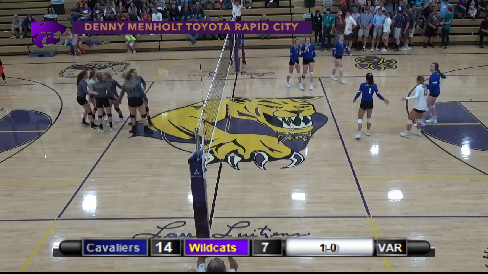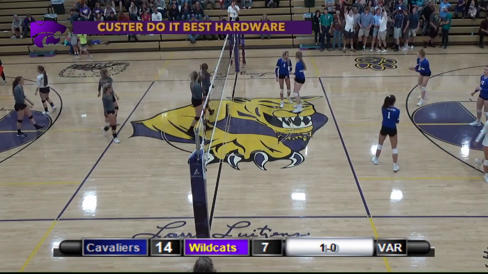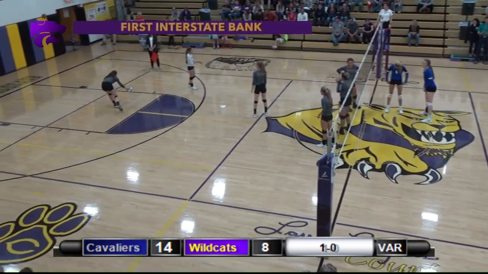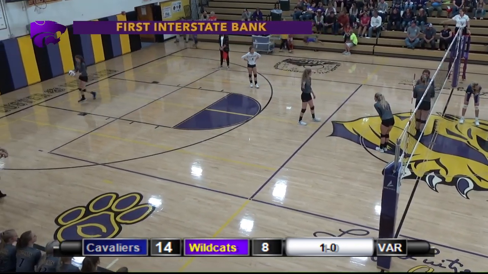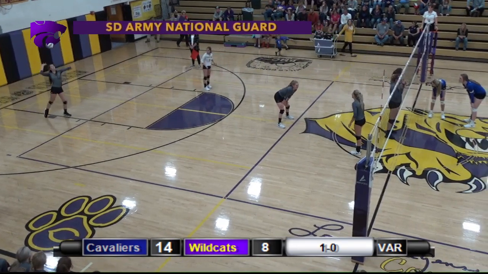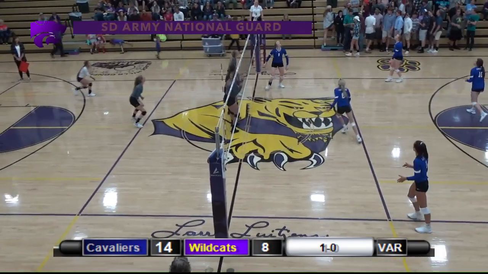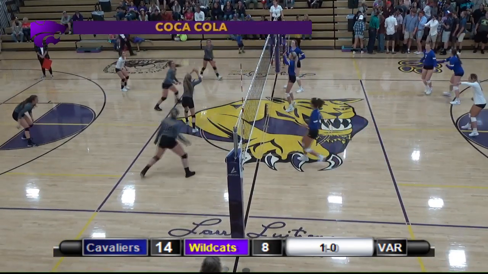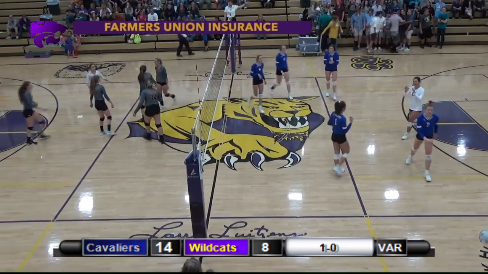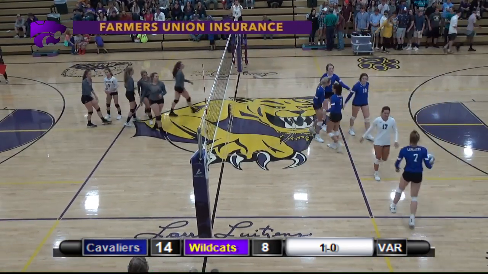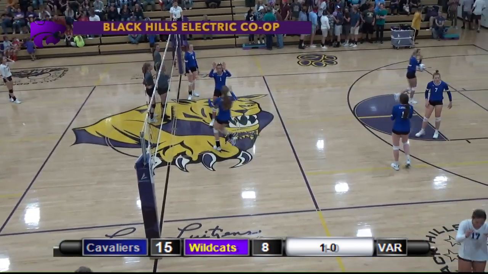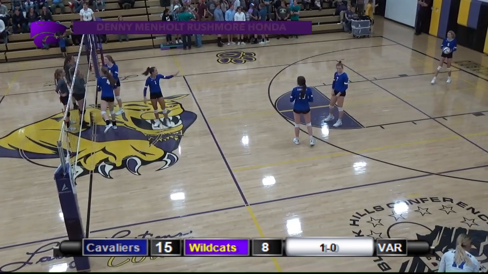Duffy taps it out of bounds. And Wildcats get a free ball, basically. It was out. No touch. Nice cross-court hit by Gramco, but just a little long.